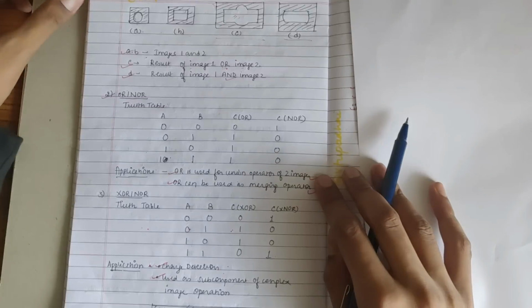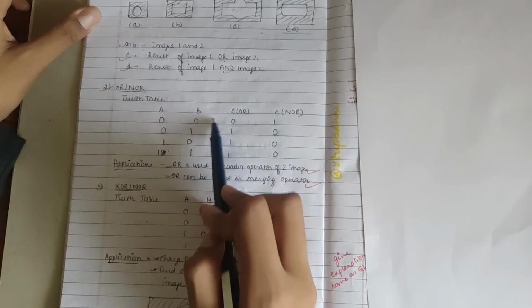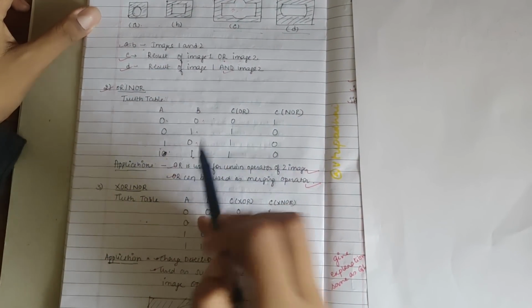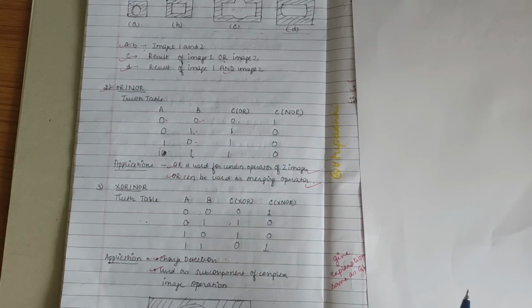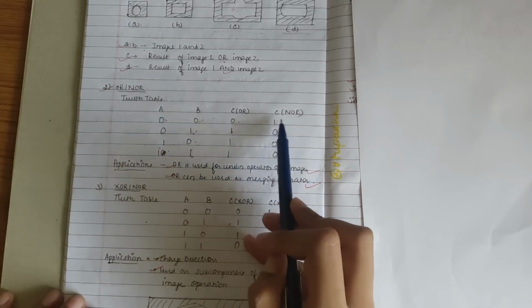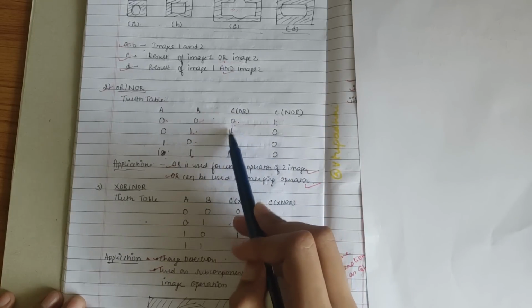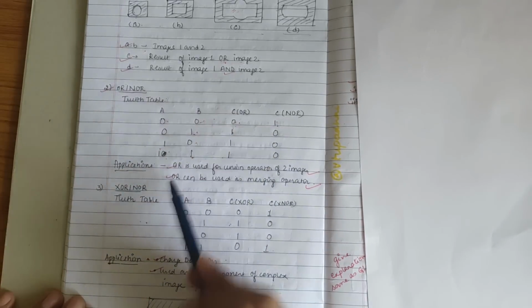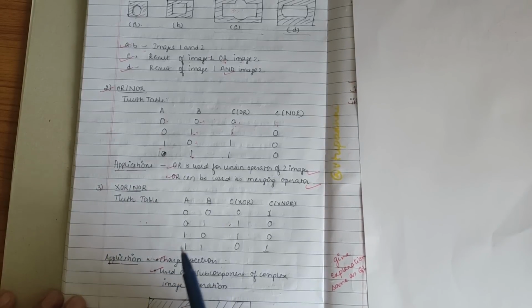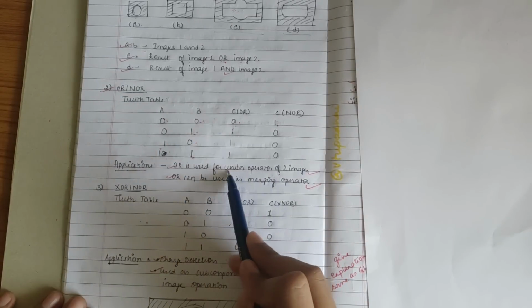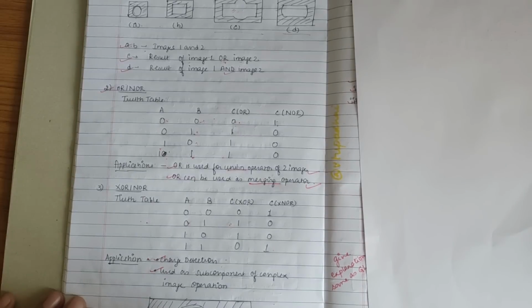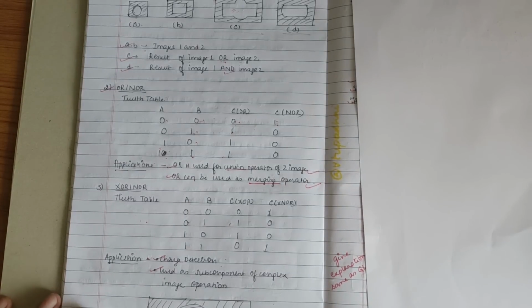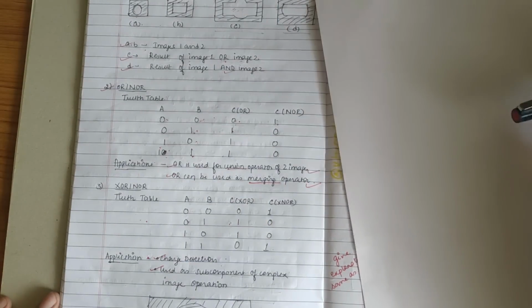Followed by that, we have OR and NOR. We just draw the truth table 0 0, 0 1, 1 0 and 1 1. 0 0 is 0, 0 1 is 1, 1 0 is 1, 1 1 is 1. At the same time, if you take the negation of this, the 0 becomes 1 and the rest all 1s become 0. Then we have applications. The OR operation is basically used for the union of two images, and OR can also be used as a merging operator.